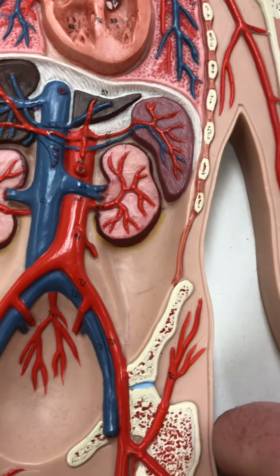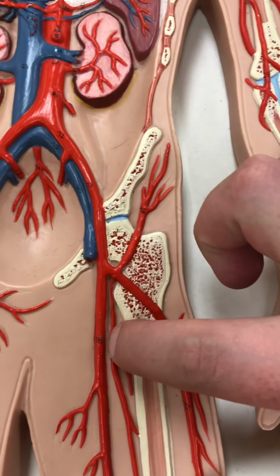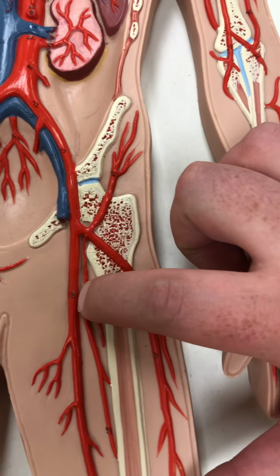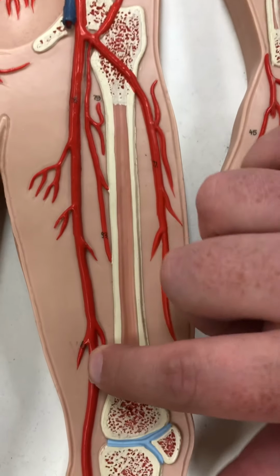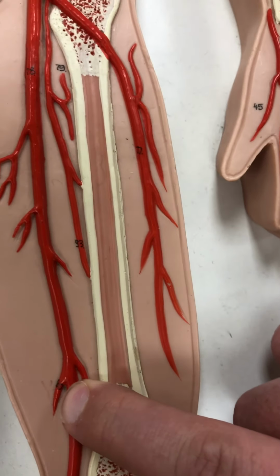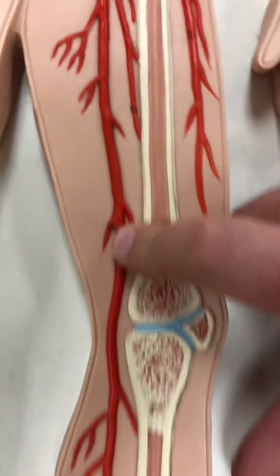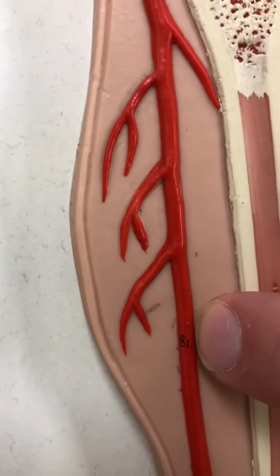Then we have the femoral artery, which is number 78. So that's going to be along the femur right here. And so you can see it's labeled number 78. And the popliteal artery, as we keep moving down, that's going to be near the knee right there, number 80, popliteal artery. And then the posterior tibial artery is going to be on the posterior side of the tibia. Okay, it's going down here. And that's labeled as number 81.